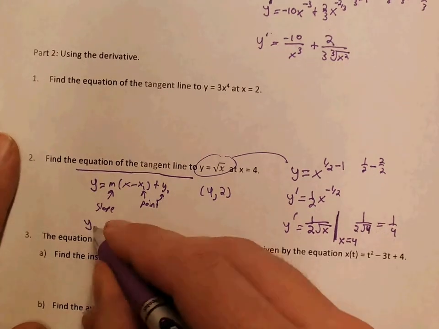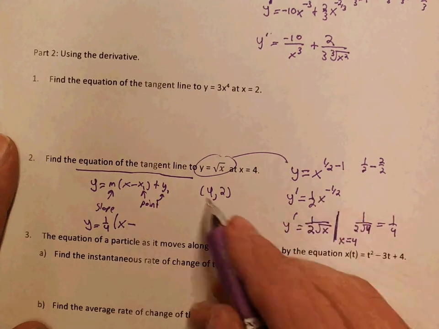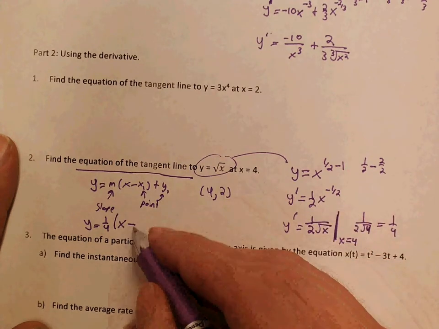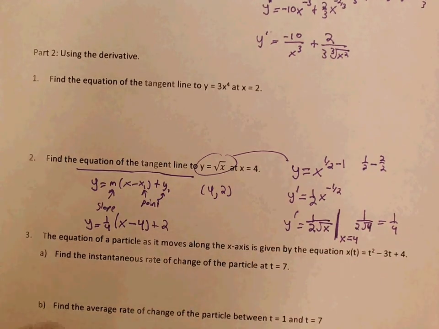The equation of the tangent line then is y equals the slope of the tangent line, which is the derivative, times x minus x1, the x value, plus y1, the y value at that point. Hopefully this helps. This should be a pretty easy homework.